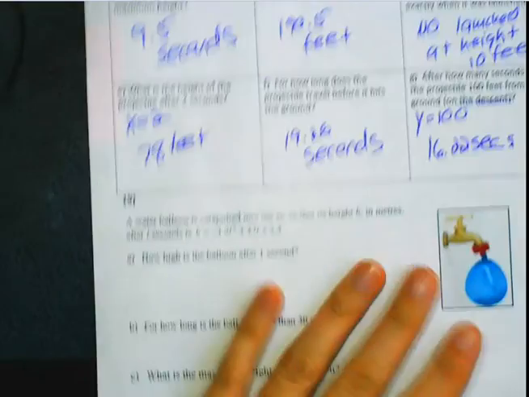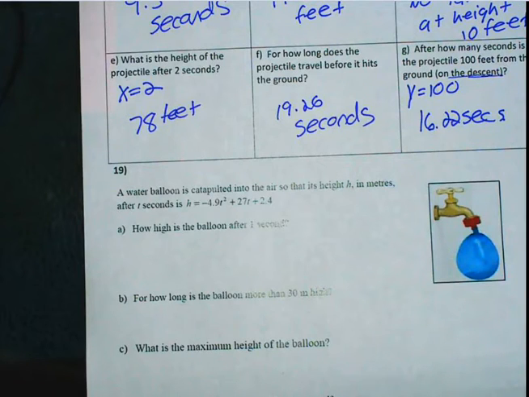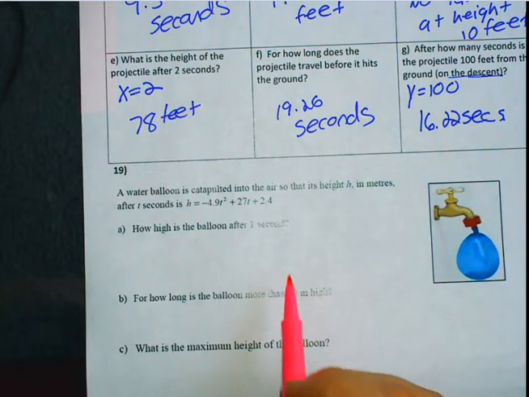All right, let's look at the last question. Is catapulted into the air so that its height h in meters after t seconds is h equals negative 4.9t squared plus 27t plus 2.4. How high is the balloon after 1 second? Okay, so this is very similar to the other problem.